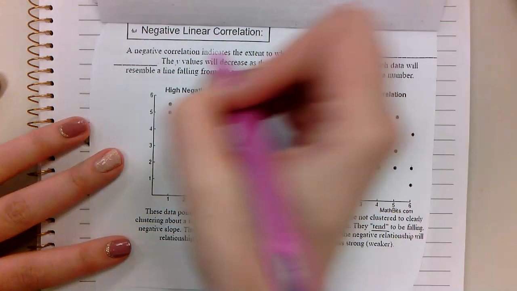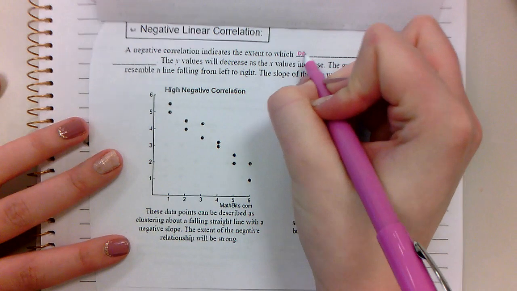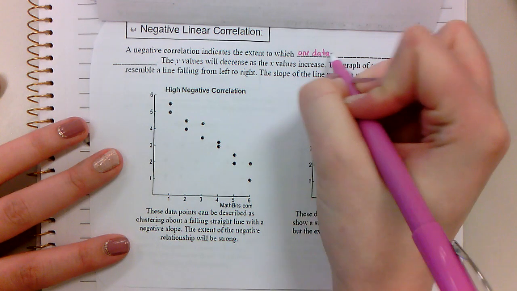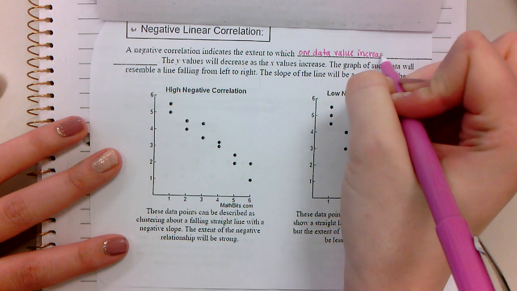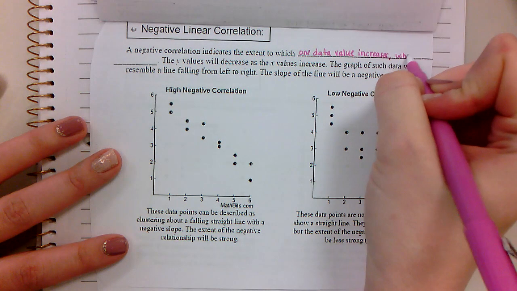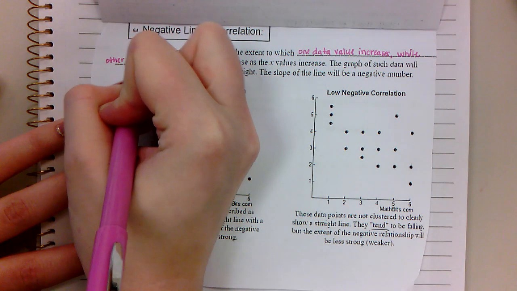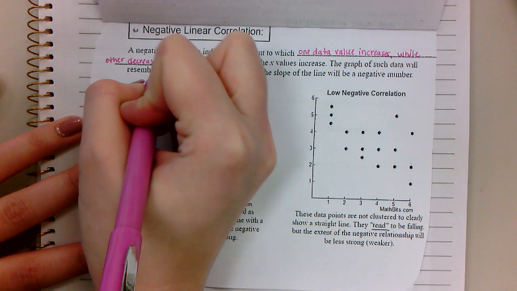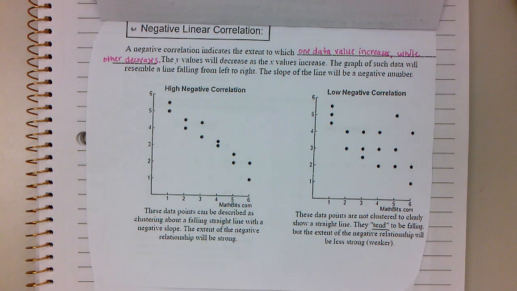So in our blank, we're going to write a negative correlation indicates the extent to which one data value increases while other decreases. And again, write really small because these are small blanks. So a negative correlation is when one data value is going to increase while the other one is decreasing.